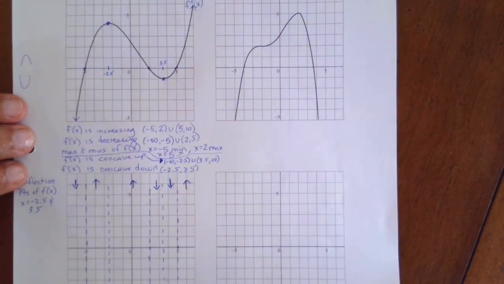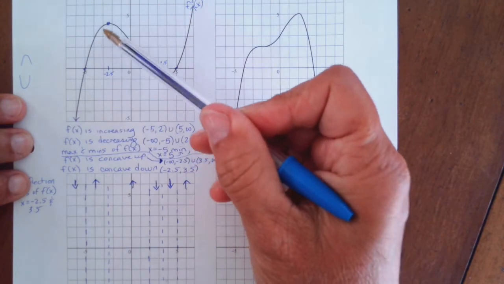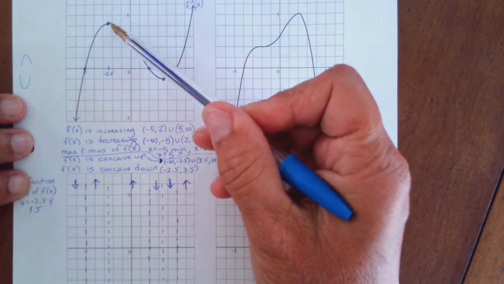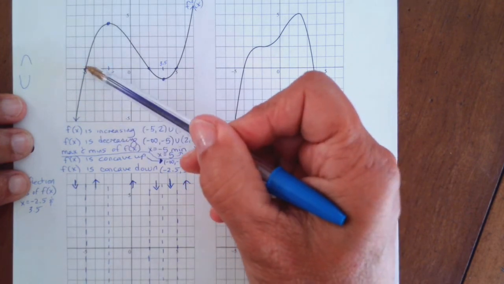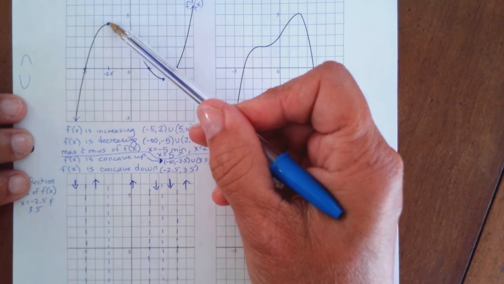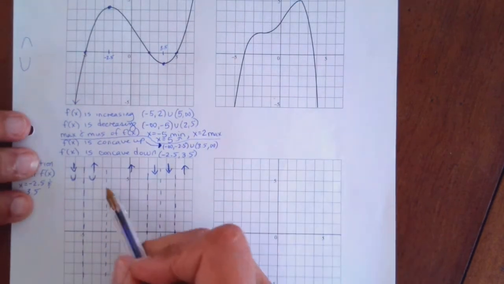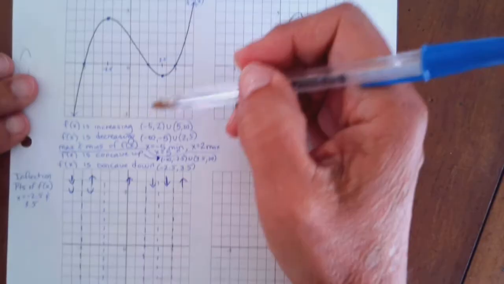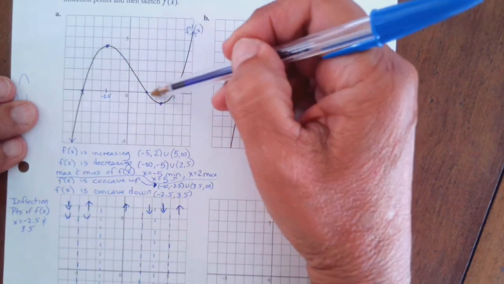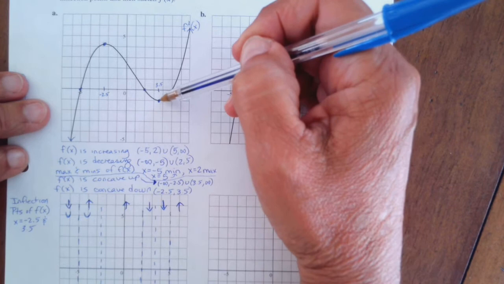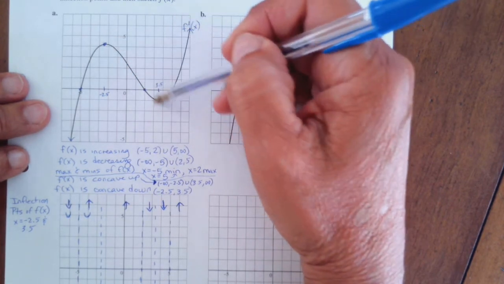Now I'm going to do the same thing with concavity. Wherever this derivative is increasing, I am concave up. So I'm concave up on the left side of negative 5 and also between negative 5 and negative 2.5. So I am concave up in these two areas. Now when I get to negative 2.5, I am decreasing. And wherever I'm decreasing, I am concave down. So I'm going to be concave down till I get to 3.5. That's where I'm decreasing.